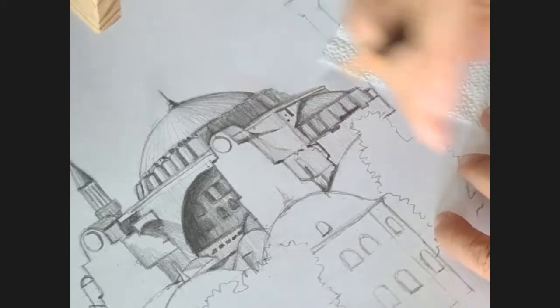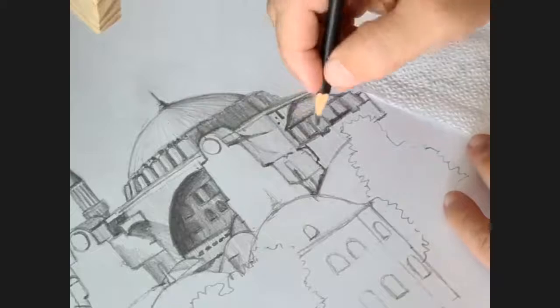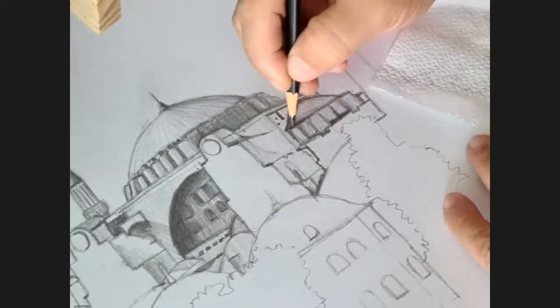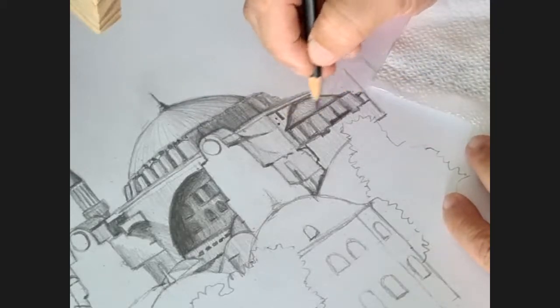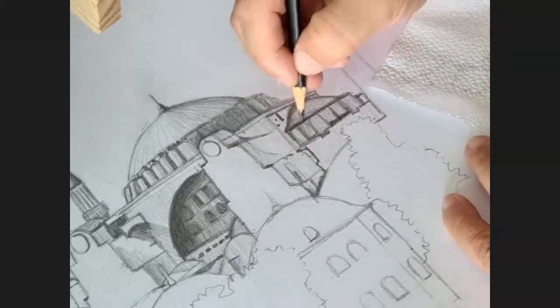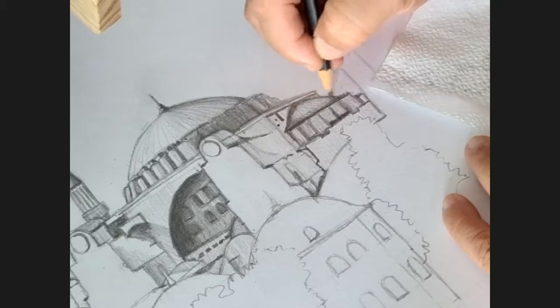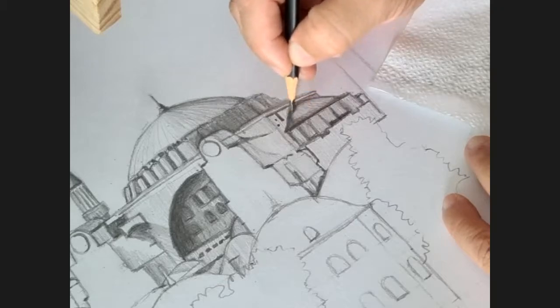Hold on, I think somebody tried to. So what I'm doing now basically is to establish the boundary, or the perimeter, between the dome and the support of it.